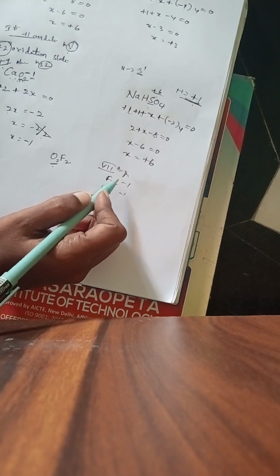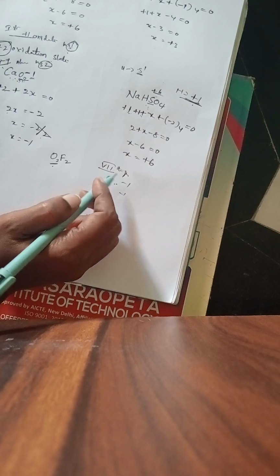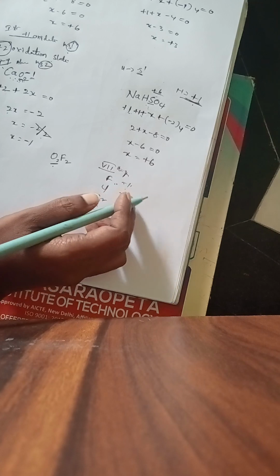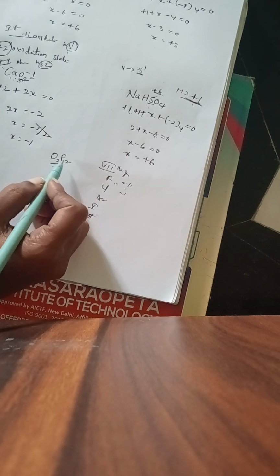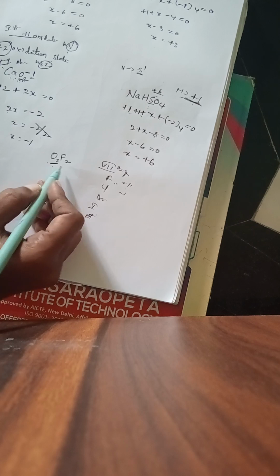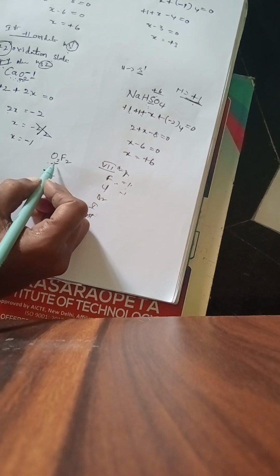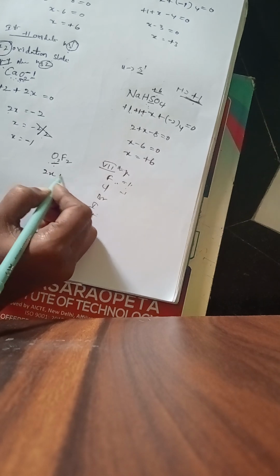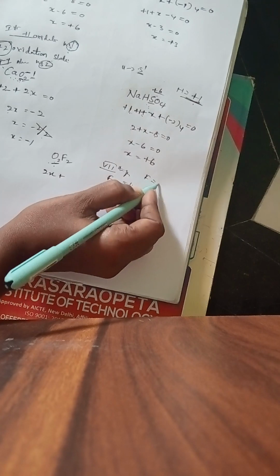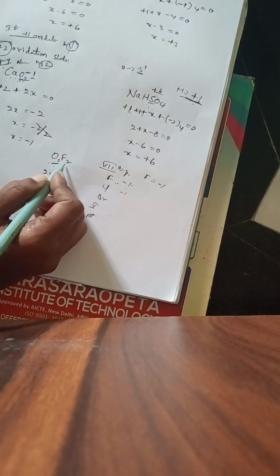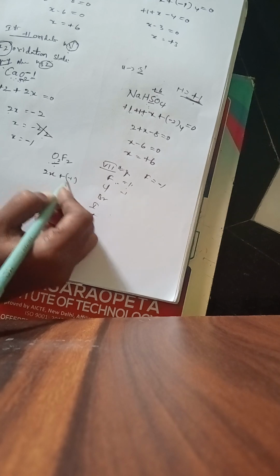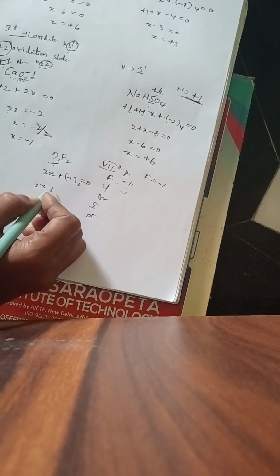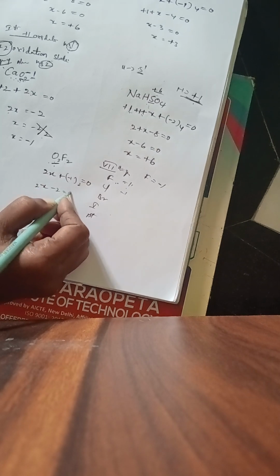We know in the periodic table 7th group elements have high electronegativity, so these have minus 1 charge. Here we have to find the oxidation state of oxygen. We write 2x because there are 2 oxygen atoms, plus fluorine is always minus 1, and there are 2 fluorine atoms, so minus 1 into 2, equal to 0. So 2x minus 2 equal to 0.